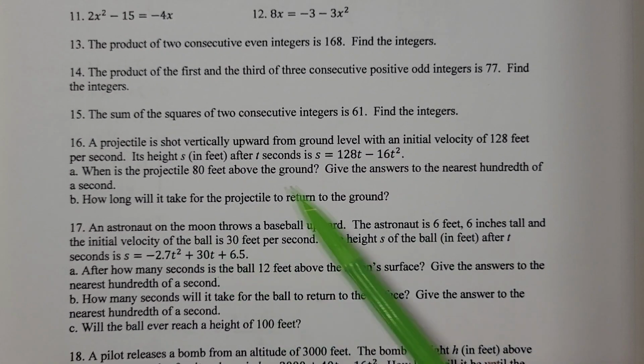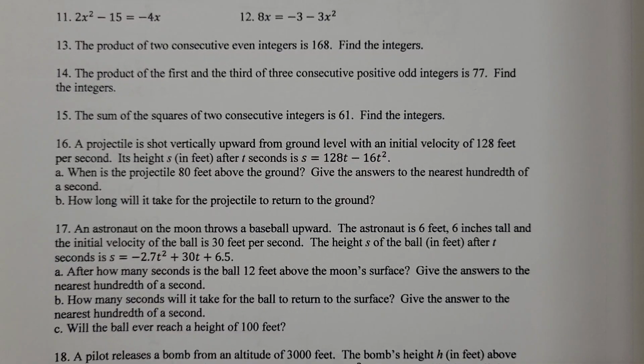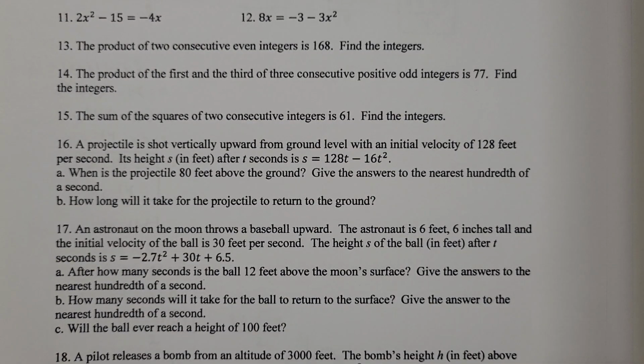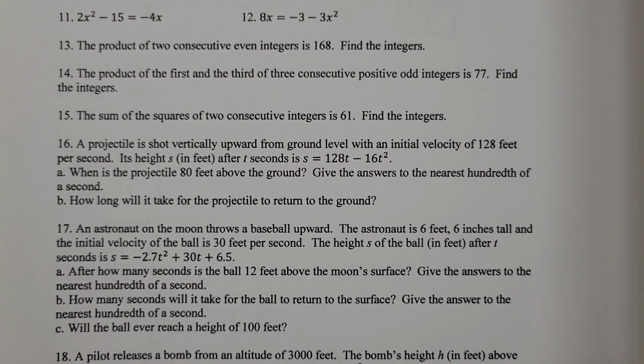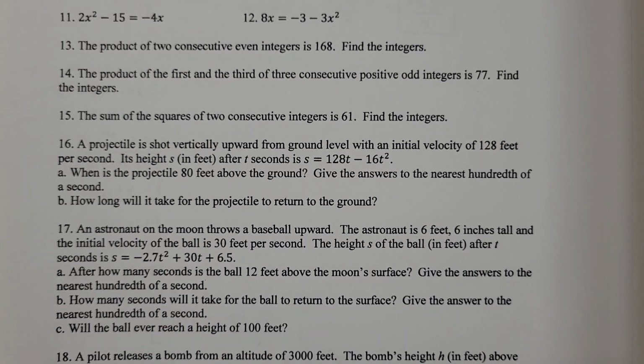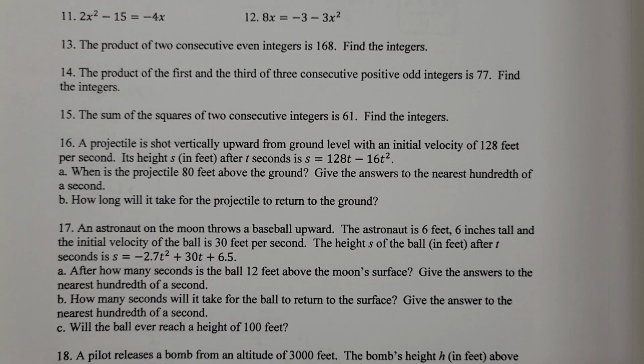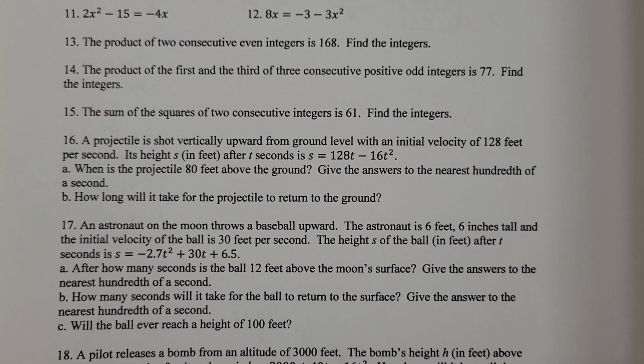Problem 16 is another one that I want us to look at. It says that a projectile is shot vertically upward from ground level with an initial velocity of 128 feet per second. Its height, s, in feet, after t seconds is given by s equals 128t minus 16t squared. Part A says, when is the projectile 80 feet above the ground? Give the answers to the nearest hundredth of a second if there's any rounding, but there will be rounding for this one.